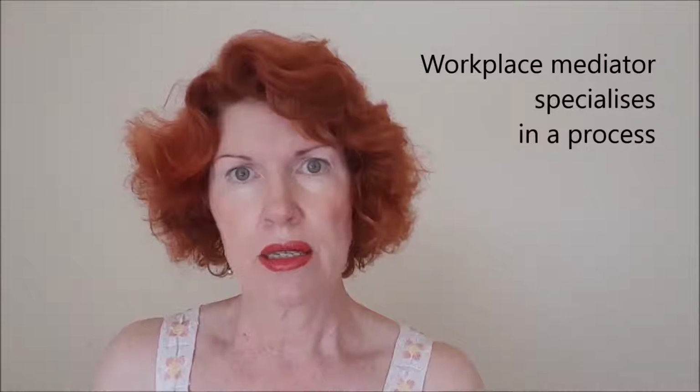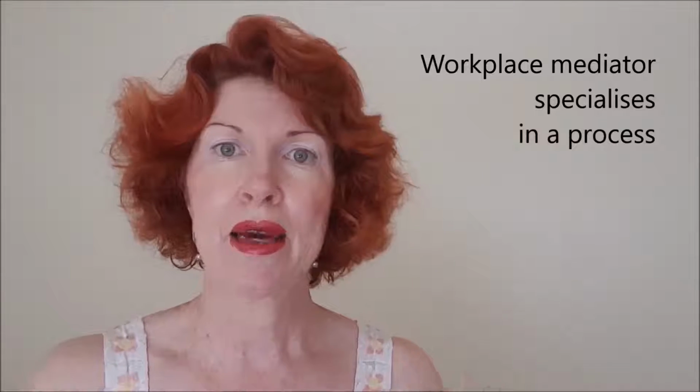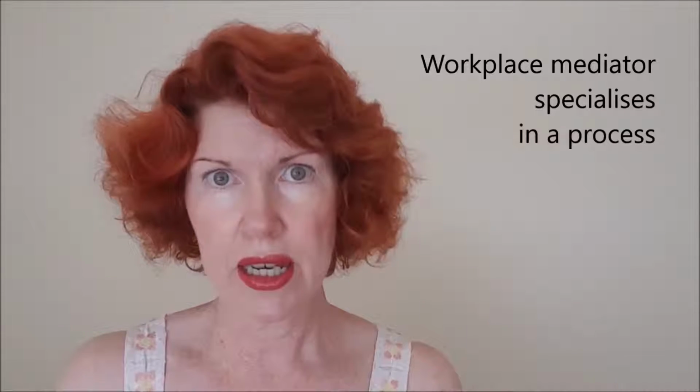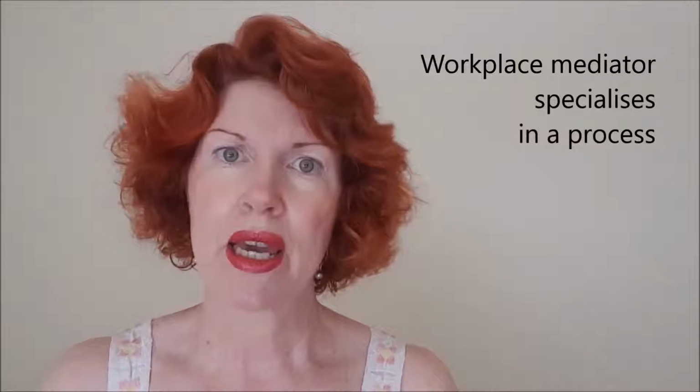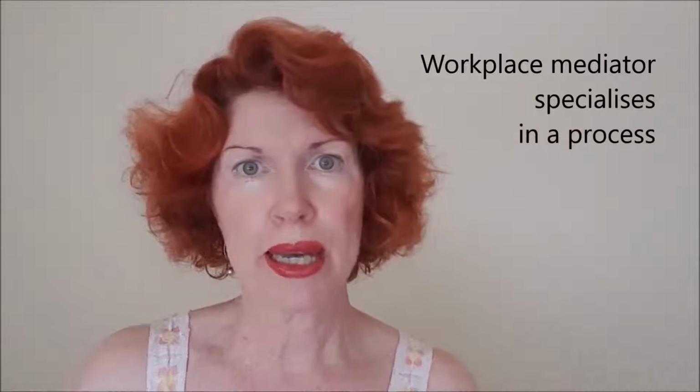Now, the difference between a workplace mediator and a conflict manager is that the workplace mediator specialises in a process to take two participants through a process where they can communicate about the issues around the conflict and lead them through to a place where they can start talking about how they will work together when they return to the workplace. It's a valuable strategy in managing conflict. And the conflict manager has a different role to play.